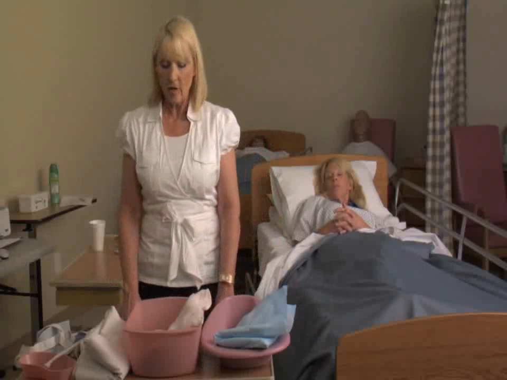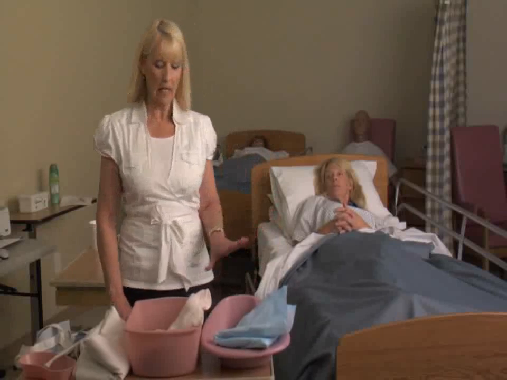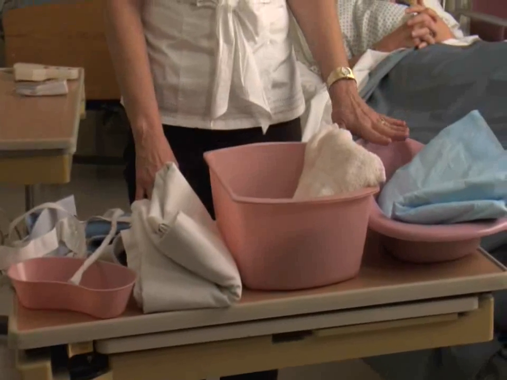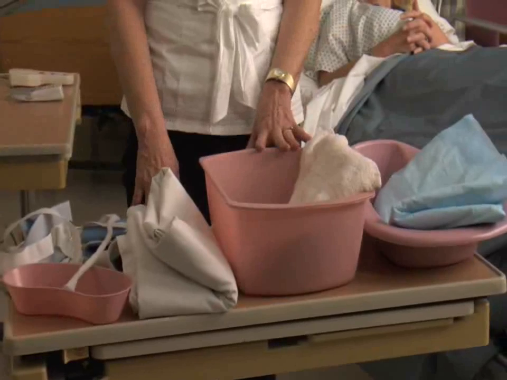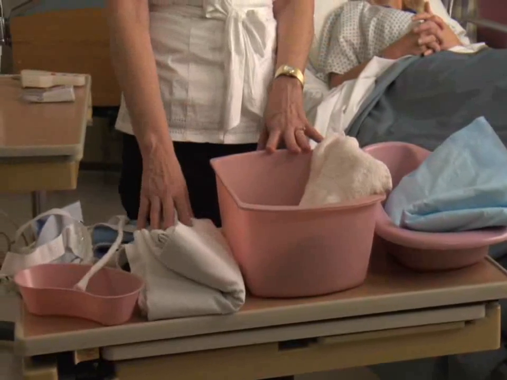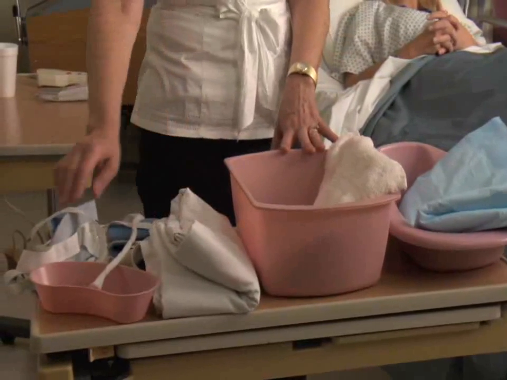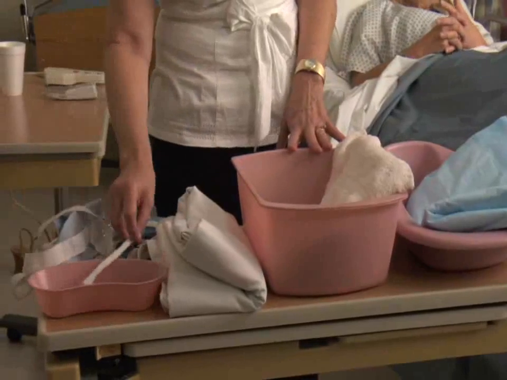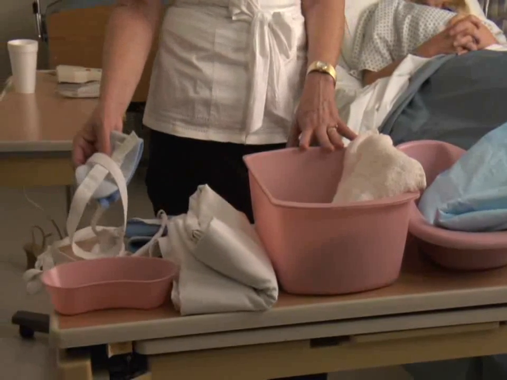So the scenario card that I drew for Mrs. DeBurke is I'm going to put her on the bedpan, help her use the bedpan, then I'm going to give her a partial bath, I'm going to change her draw sheet, I'm going to help her brush her teeth, and then I'm going to apply a wrist restraint.